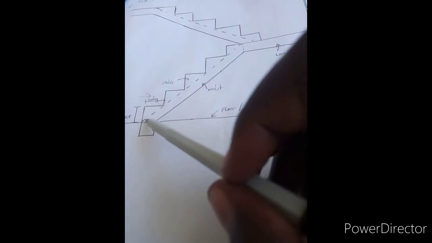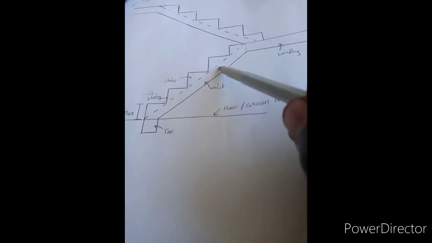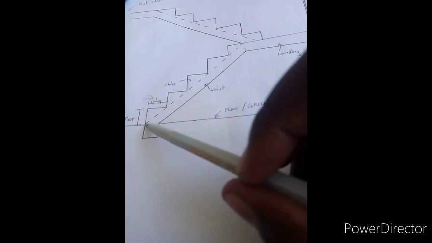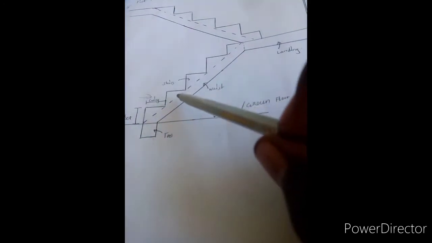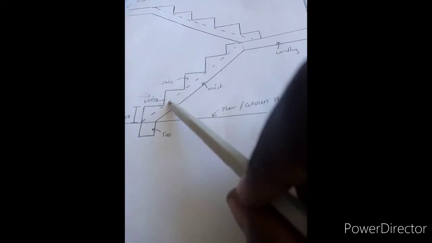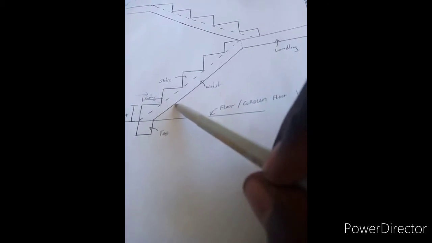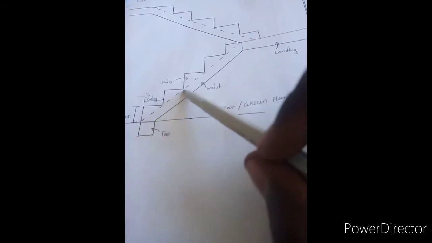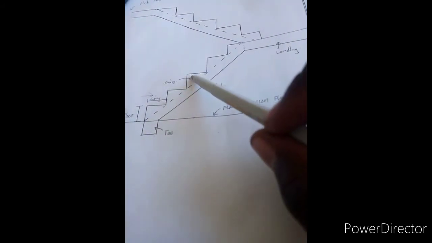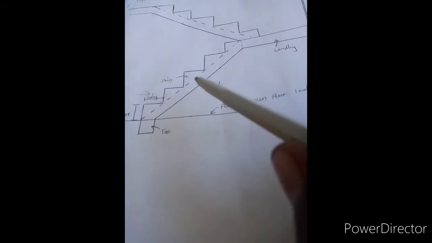The reason for this demarcation when taking off is to make calculations easier, so we're going to calculate the waist separately from the stairs. Hope you understand that one.